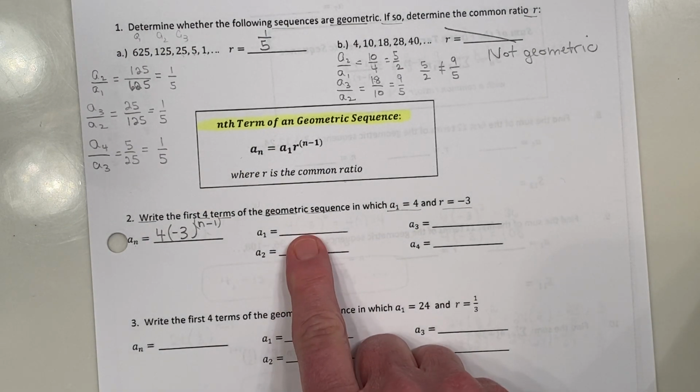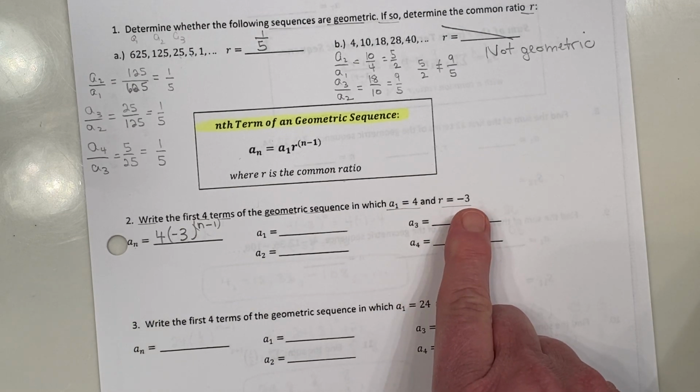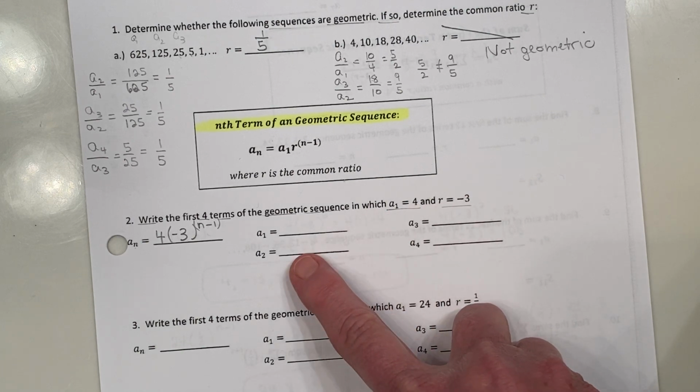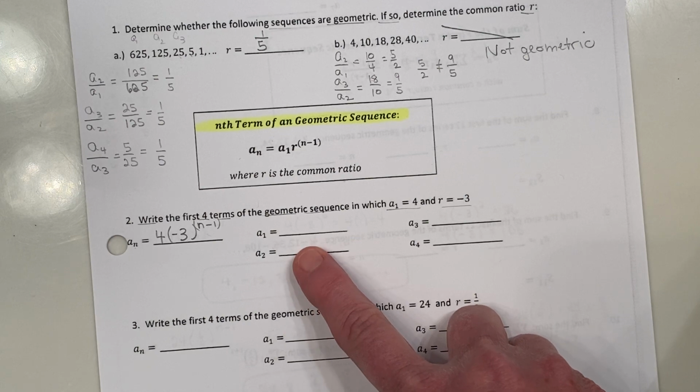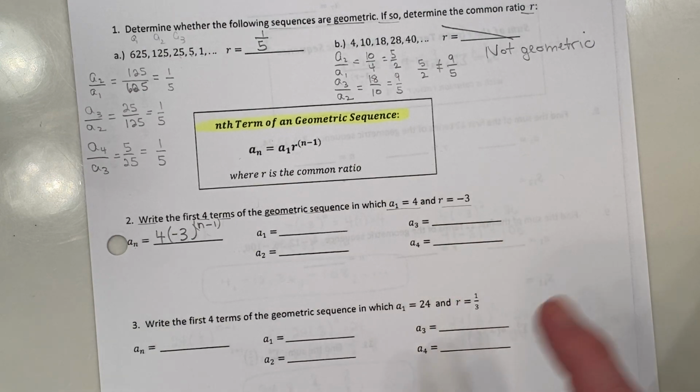So what's the first term? Well, by inspection, I'm just going to multiply 4 times -3, and I'm going to get -12. Then I'm going to take -12 and multiply it by -3, and get positive 36. Then I'm going to take 36 and multiply it by negative 3 to get negative 108. You keep multiplying by the common ratio to generate terms.